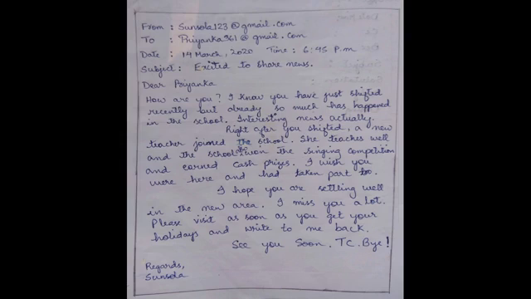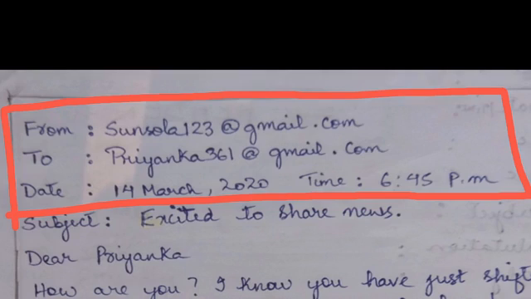As you can see from the sender's address, a particular name is mentioned along with the address, along with the email address. So this is very important. Same goes for the receiver's address. Email address is very important. It is very important to mention email address in both the sender's and receiver's address. After that, we can see from the sample that the date has been mentioned. Remember, while writing the date, write the name of the month in the full form. And then time is mentioned.